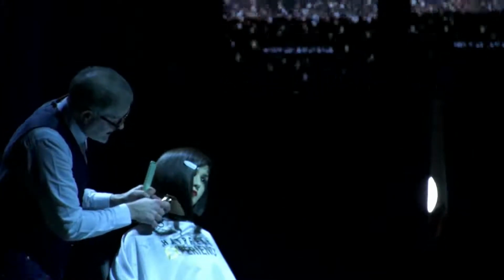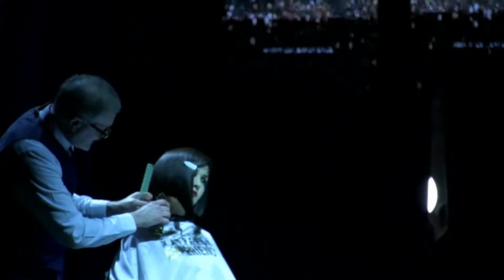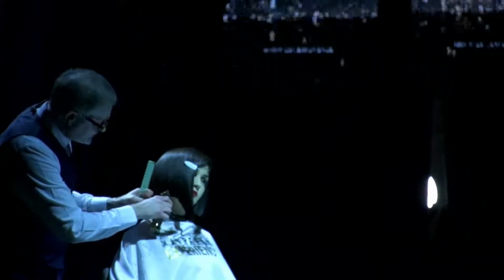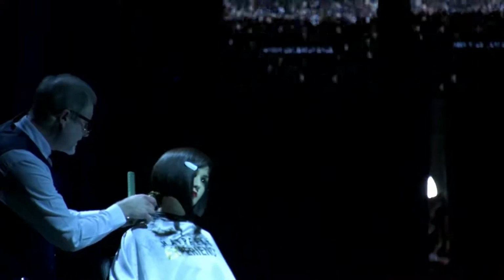then once I've done that, I'm going to go through again and start to work that outline. So what I'm doing is I'm just removing some of these fluffs now. And I'm enhancing that curve as we work through into the back area.